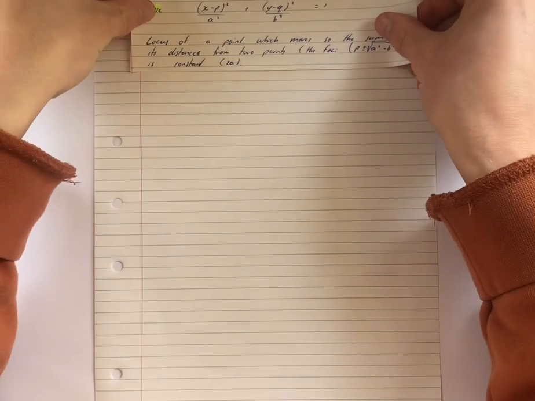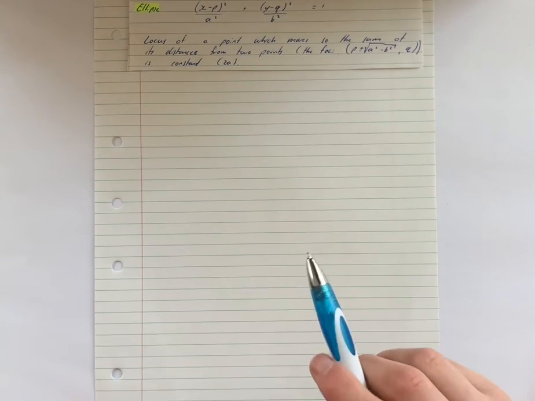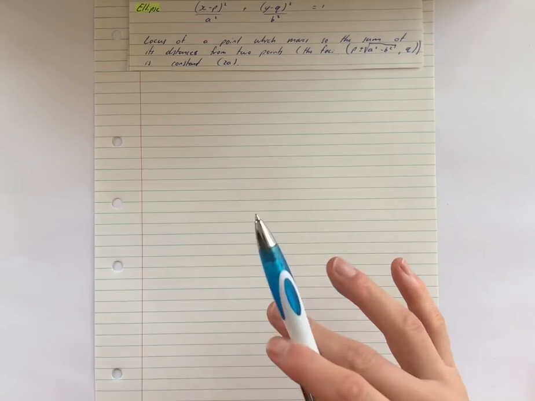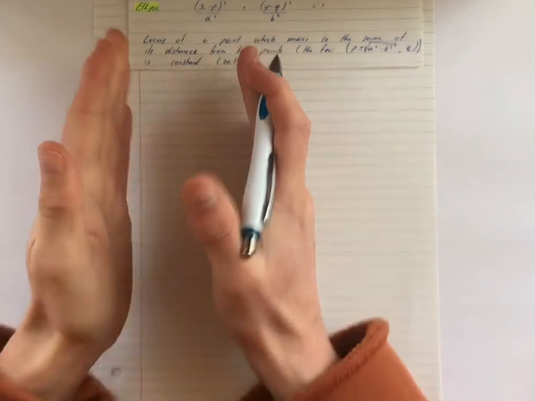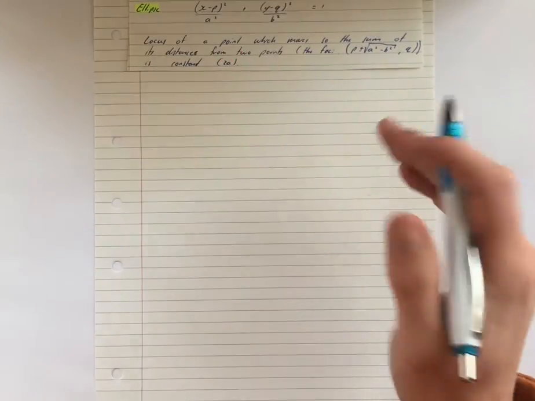Okay, let's get rid of that one. Let's bring in a fresh sheet and let's do the ellipse. So here is the ellipse review from conics. A locus of a point which moves so the sum of its distances from two points is constant. So we're basically going to have two absolute value terms added together equal to some constant value, because that is the definition of the ellipse.